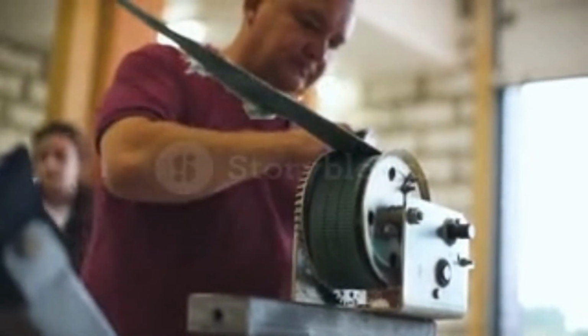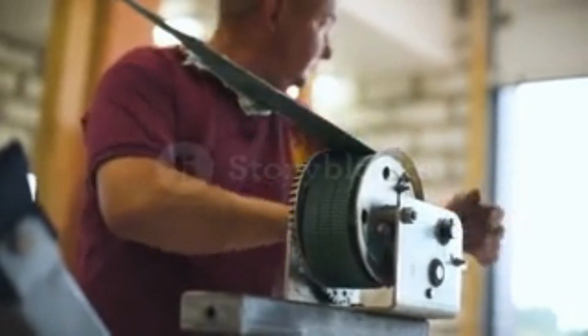K. Keyway. A keyway is a slot on a gear shaft or hub that fits with a corresponding key to prevent relative rotation between the gear and the shaft. It's crucial for transferring torque effectively.